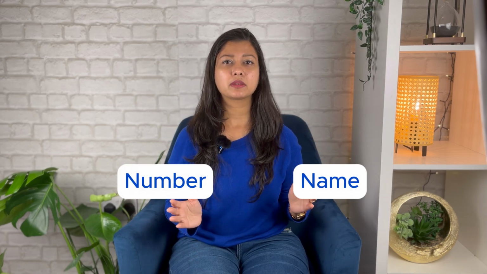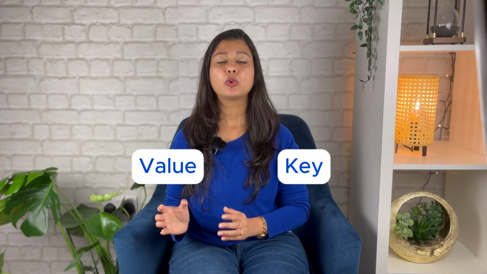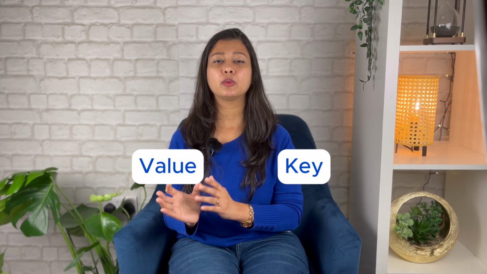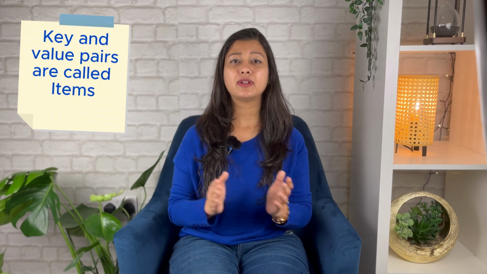You can think of a dictionary just like the contacts in your phone. Suppose you have to save somebody's number, then you save their contact with their name, right? So it's like a name and number pair, where ideally the names and numbers in your contact list will be unique. Similarly, in dictionaries, we have key and value pairs, where the values are associated with a unique key. And one key can have multiple values as well, but we'll talk about it later. So a key and a value pair is called an item.